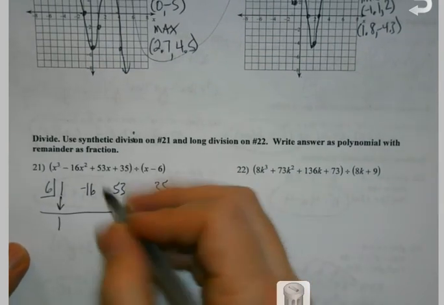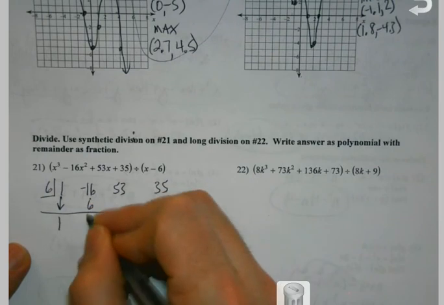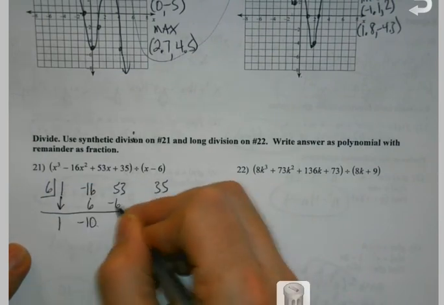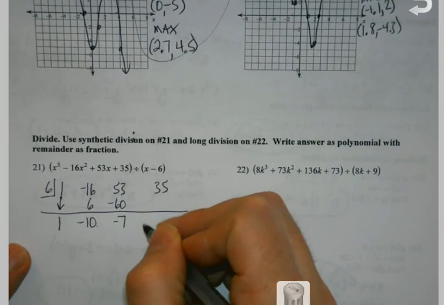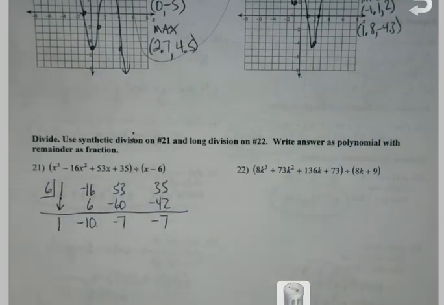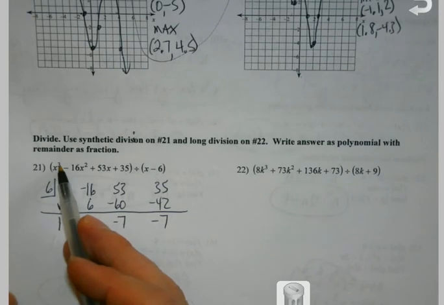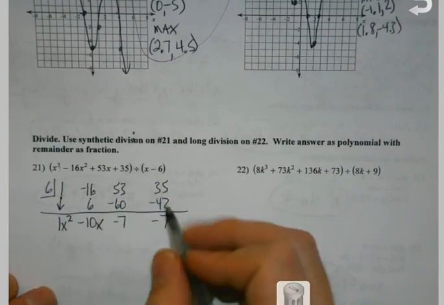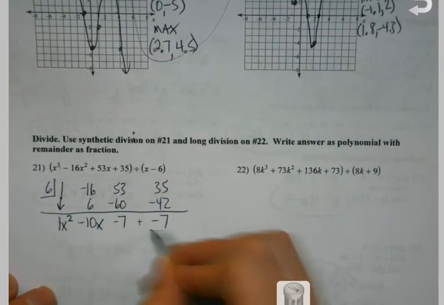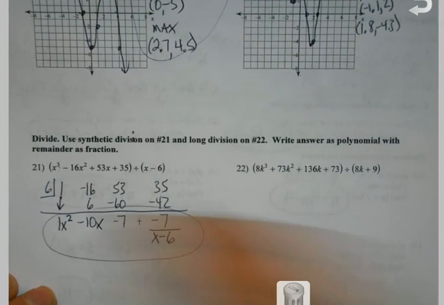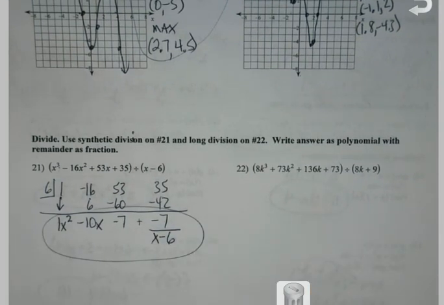Bring my first term down, multiply and add, multiply and add, multiply and add. And remember, whatever degree you started with, so in this case I started with a degree of 3, start one below that, and when I get to my remainder, I just put that over my divisor. If I'd had a 0, I'd have had no remainder.